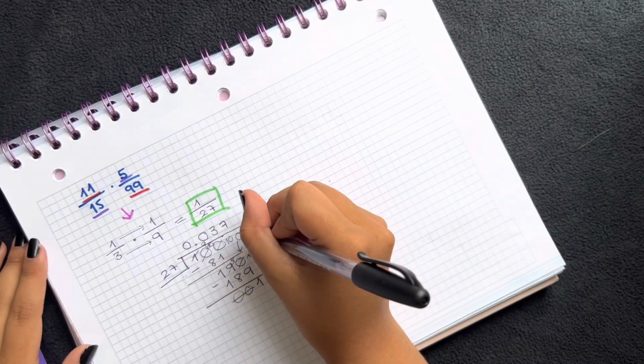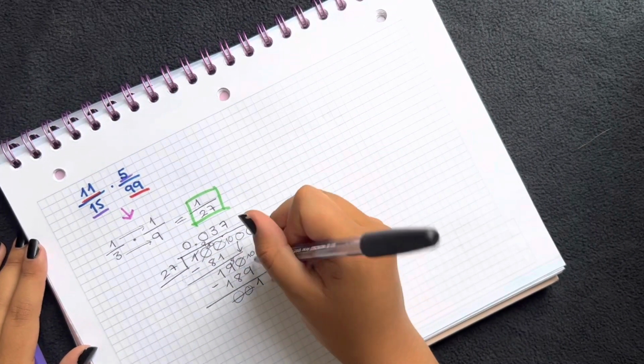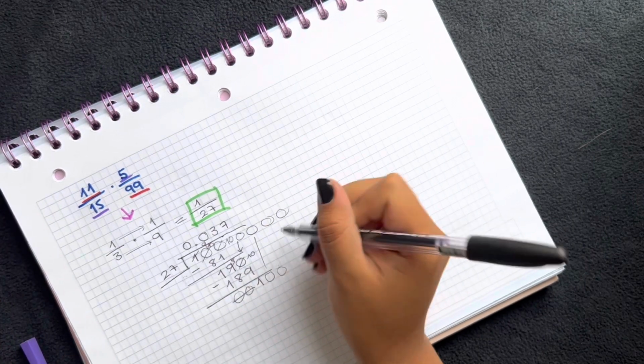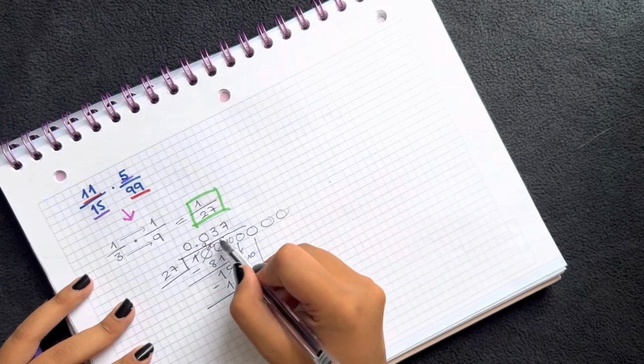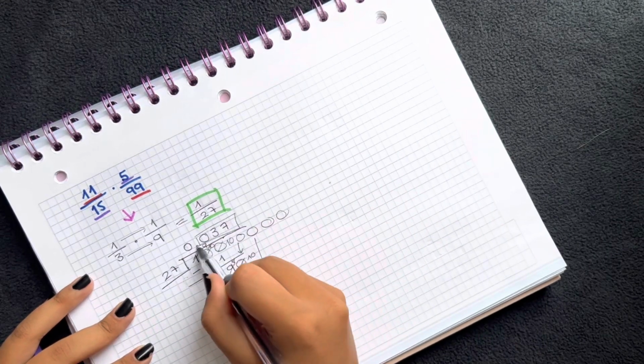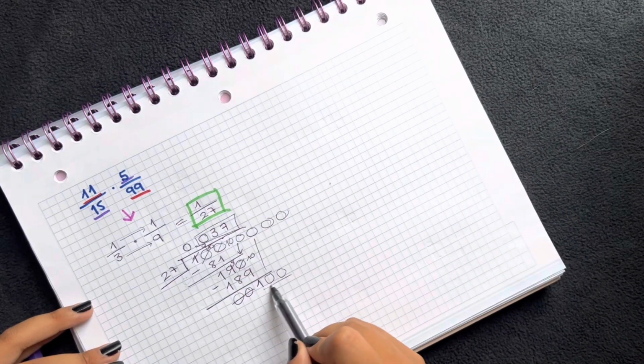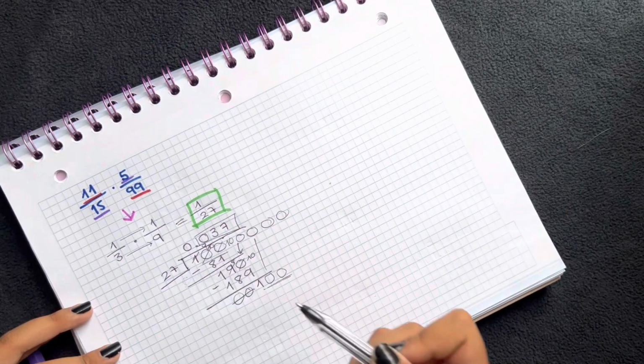And remember, we have continuing zeros here that will drop here, and so on and so on. Now we can see that this number is going to repeat itself every time, because it's the same situation that we have in the first place.